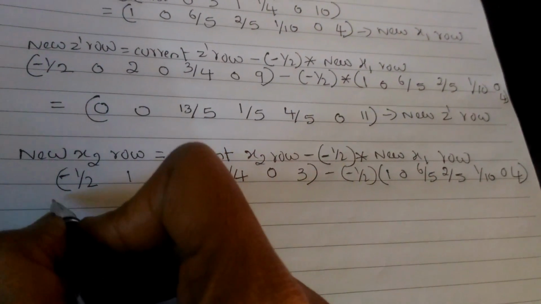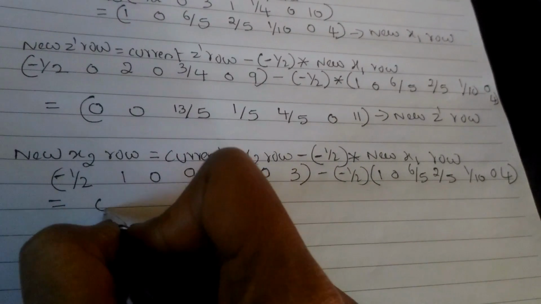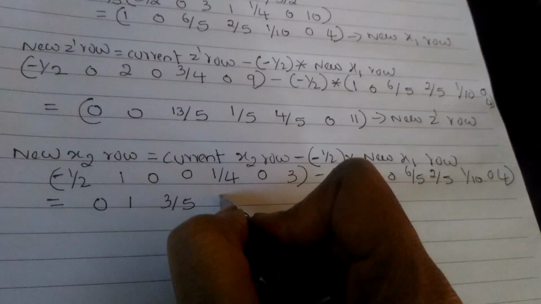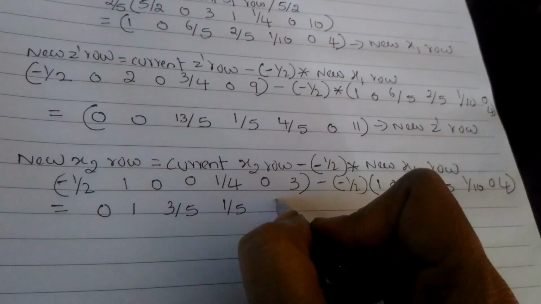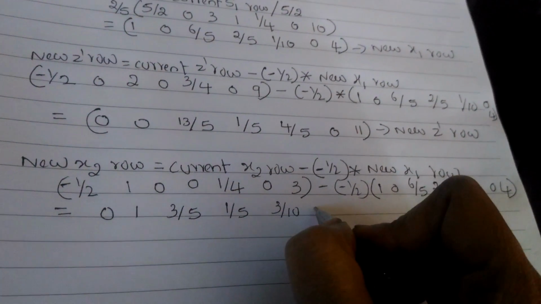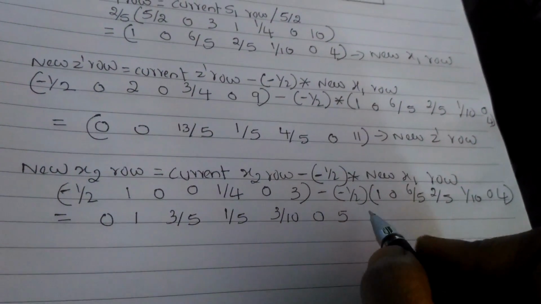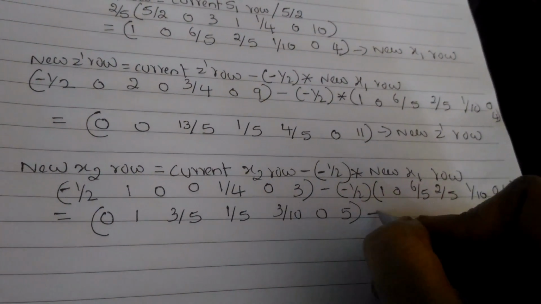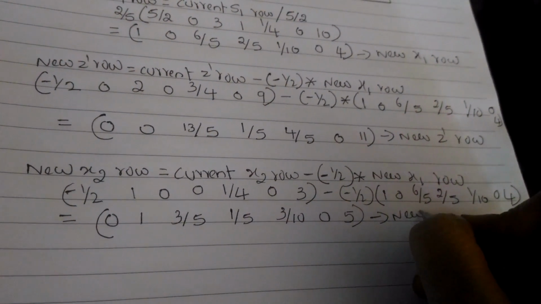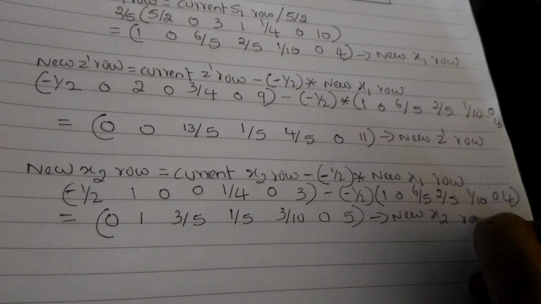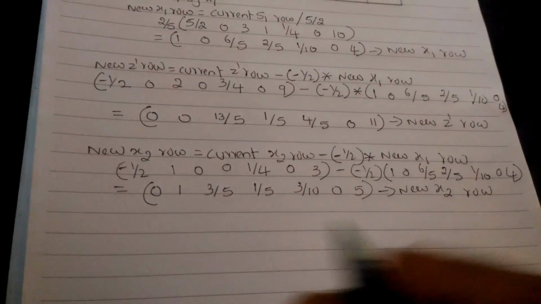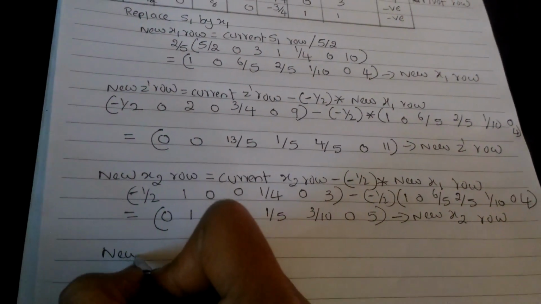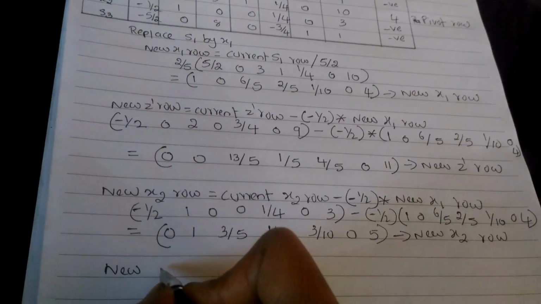Now the values of the new X2 row will be 0, 1, 3 divided by 5, 1 divided by 5, 3 divided by 10, 0 and 5. These are the values of your new X2 row. Now find out the values for the new S3 row.